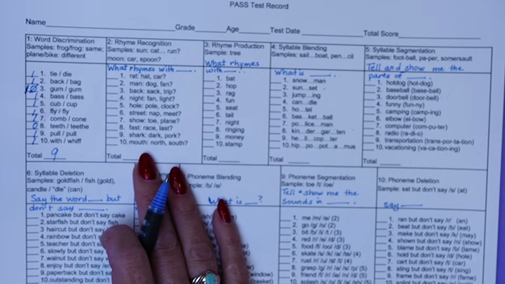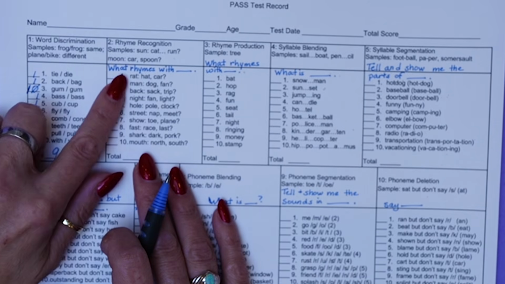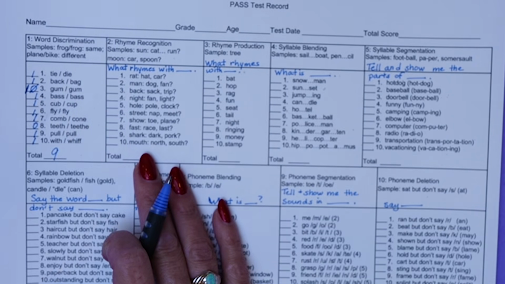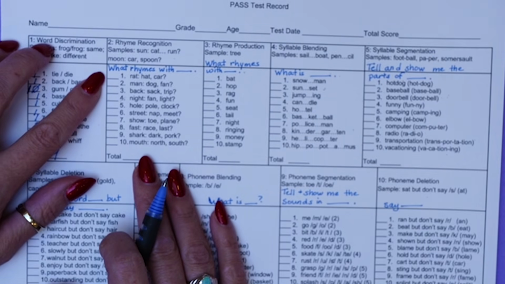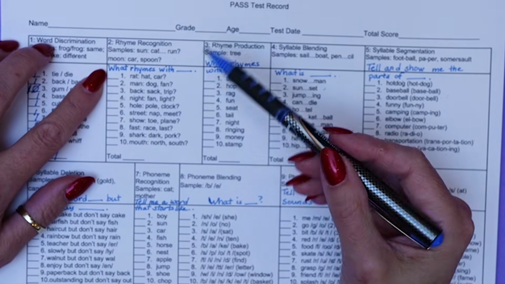Run. What rhymes with moon, car, spoon? Spoon. Now, if the student did not understand, you're going to practice with the additional 2 or 3 examples that are given. You're going to begin each item with "what rhymes with," and then you'll pause briefly after each word, but we're trying to keep up a fairly quick pace.